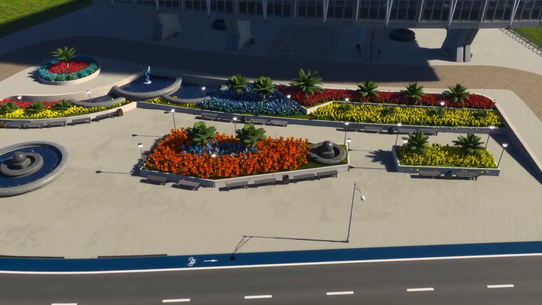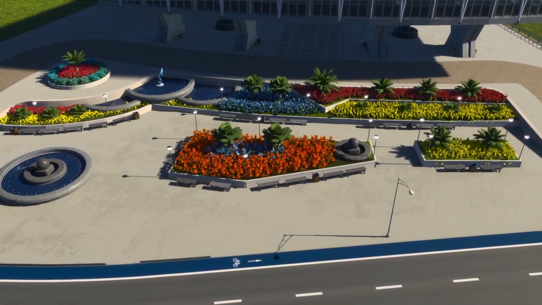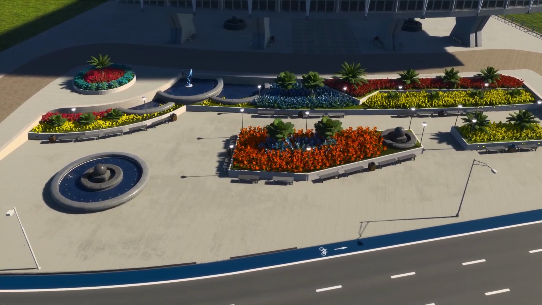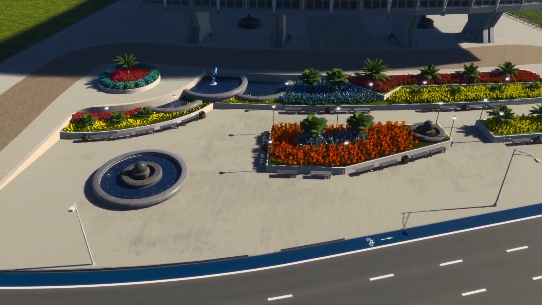This is the finished result. It looks very sharp and modern, and can be quite a nice place to sit down for a bit. But I might have overdone it with the bright bushes a bit. Let me know in the comments what your thoughts are.